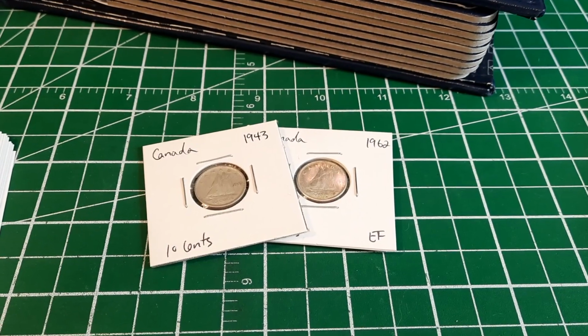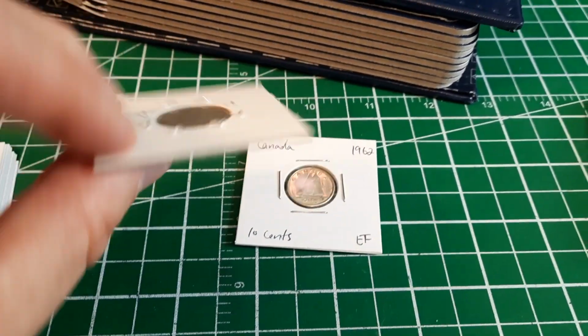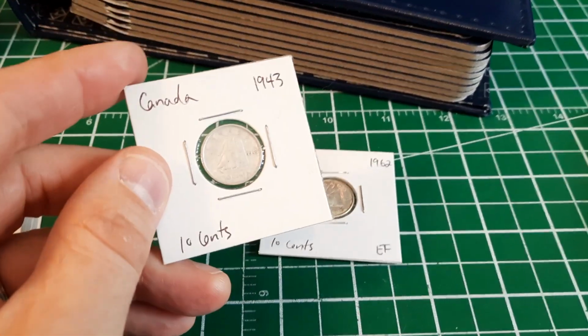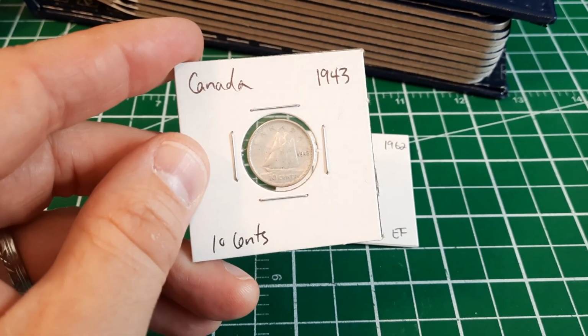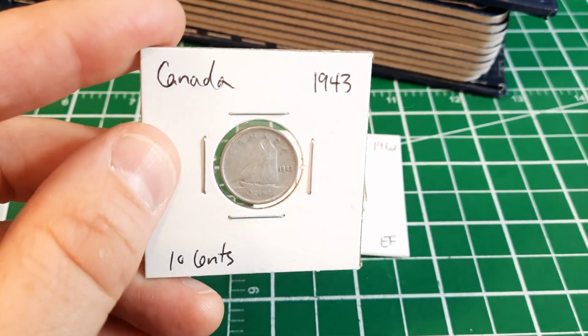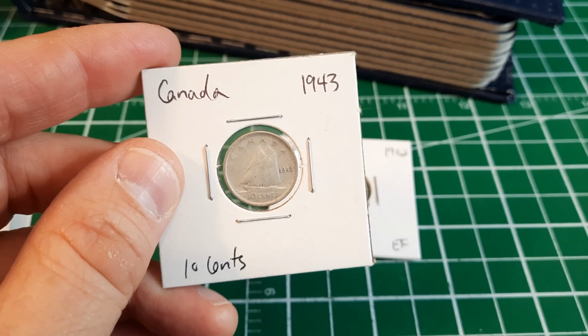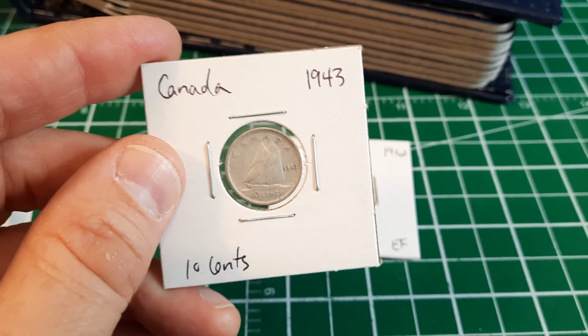One of the most common ways to protect and store your coins is in these 2x2 flips. These have been around forever. I find these are great. I use them all the time. They're great because I can write on them. I can put any errors or varieties that I've noticed on there so I don't forget. I know exactly what I'm looking at. They're really cheap. You can buy a whole lot of them for not a whole lot of money.